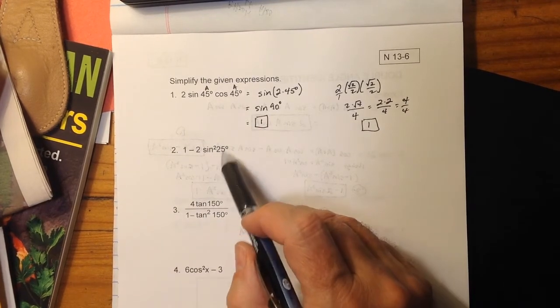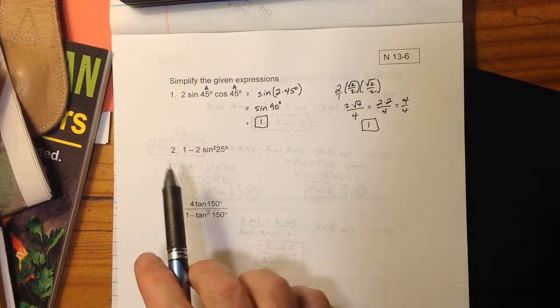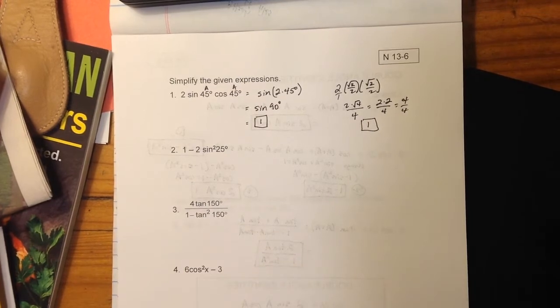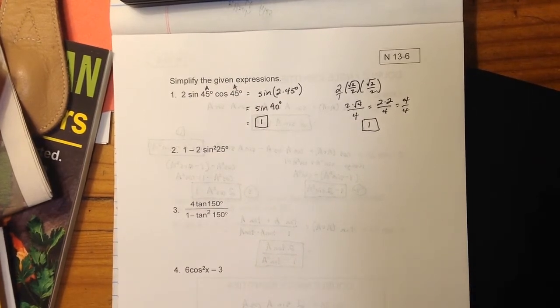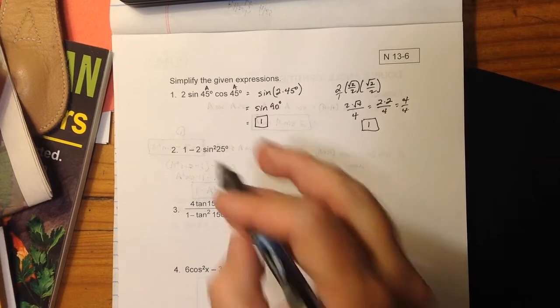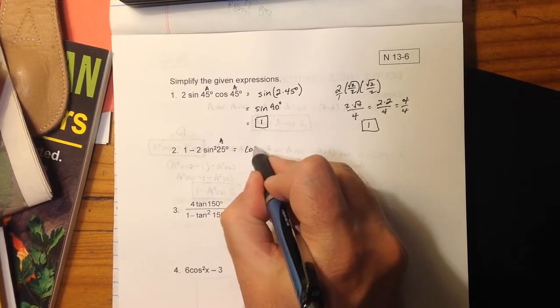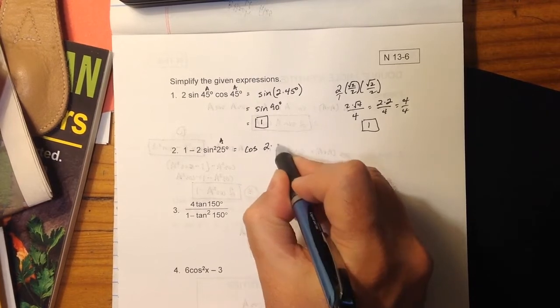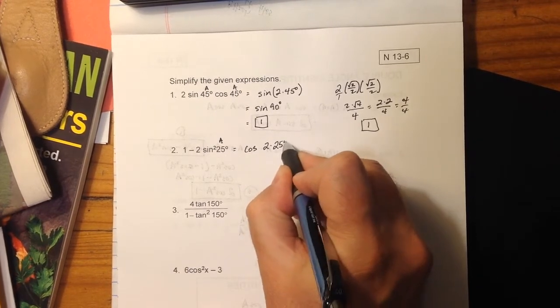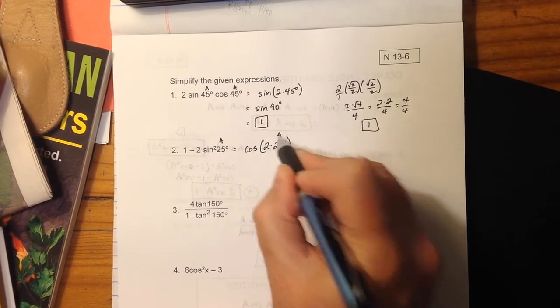Number 2, not a unit circle value, 25 degrees. 1 minus 2 sine squared, that fits one of the 3 formulas for cosine of 2A. So if this is my A value, 25 degrees, I'm going to say this equals cosine of 2 times 25 degrees, my A, 2A.